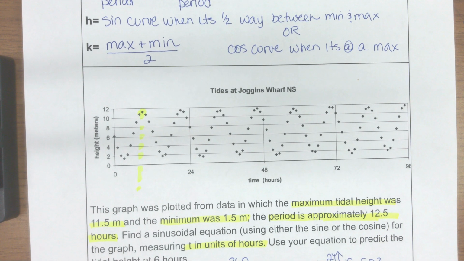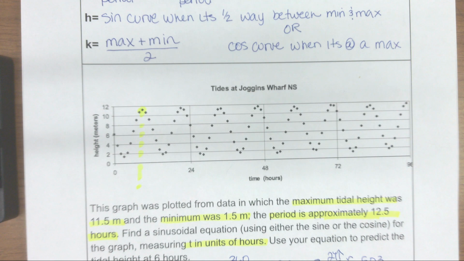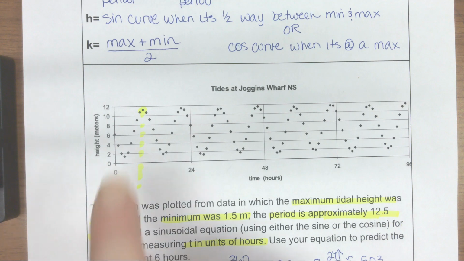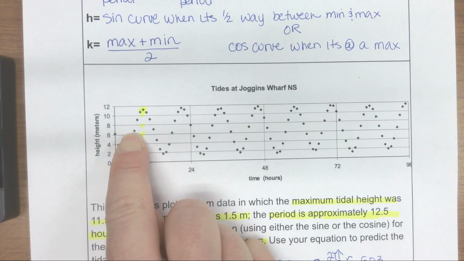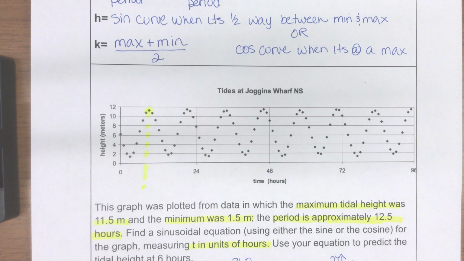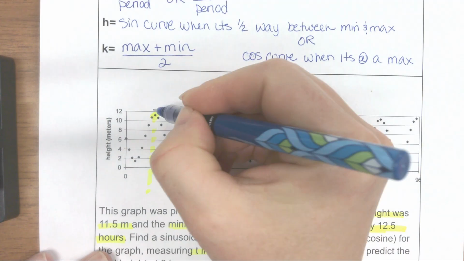Okay, so if you were to pick a sine curve, remember, you would pick halfway in between. Like, for instance, doesn't that point right there look halfway between the min and the max? Okay, so either way, what does this look like to you? Let's make our best guess here.